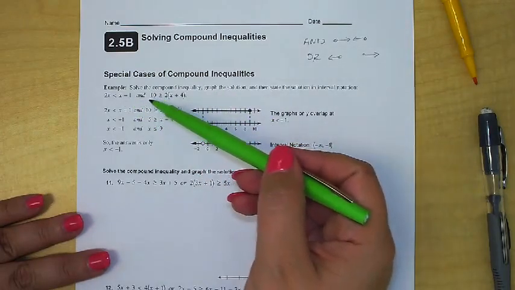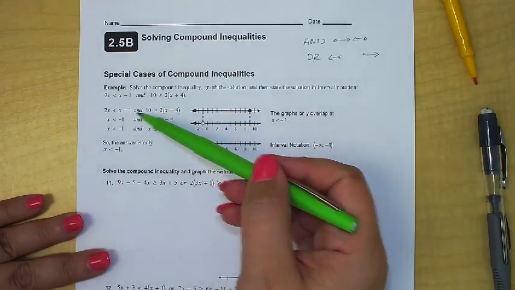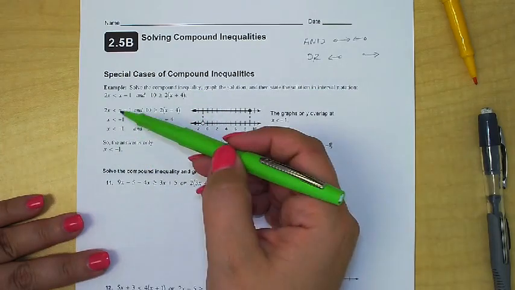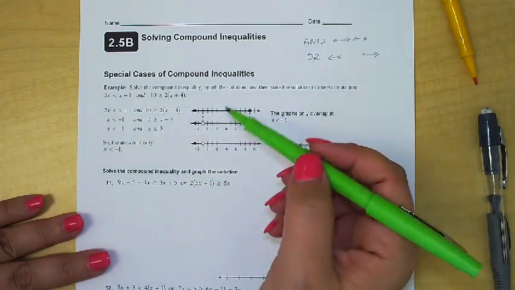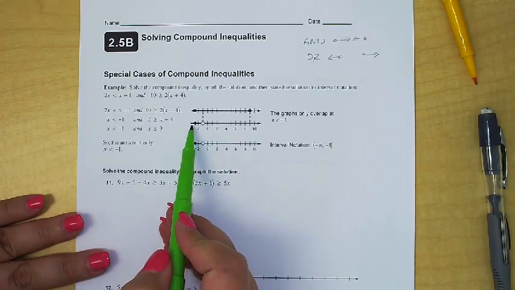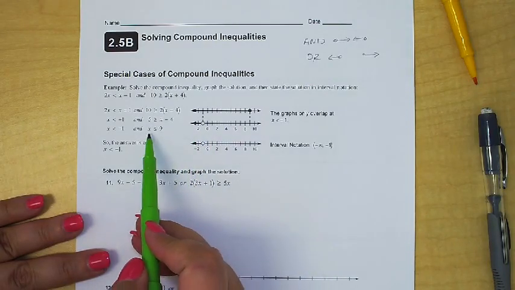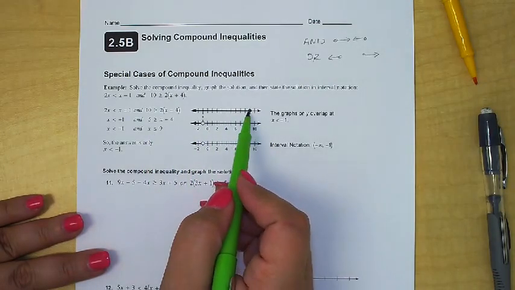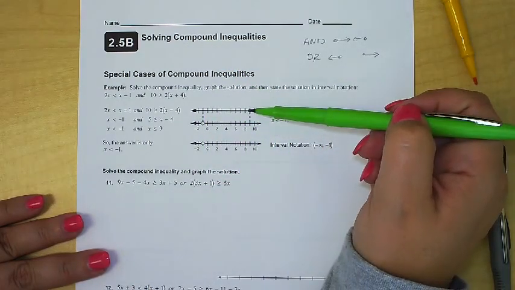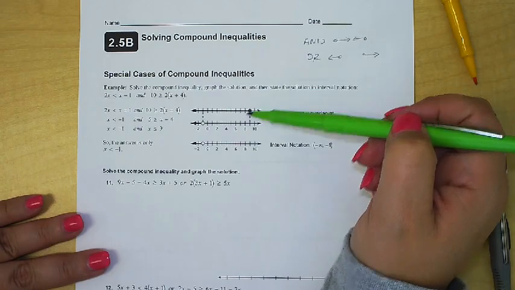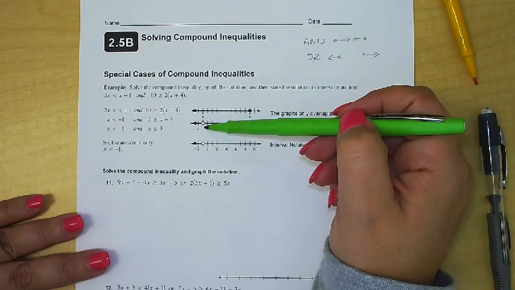Let's say that we had this AND statement, and we simplify it and solve it, and we realize that on one side of the AND statement, the solution is all the x's that are less than -1. And on the other one, the solution is all the x's that are less than or equal to 9. So individually, this is a solution to one part of it. This is a solution to the other part.